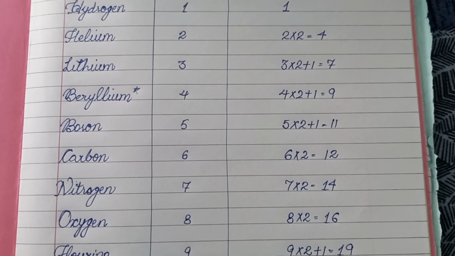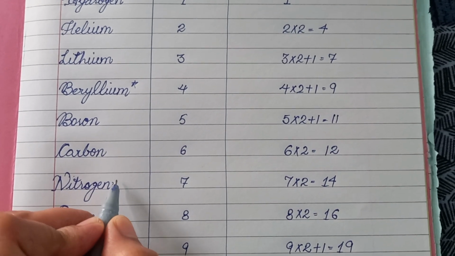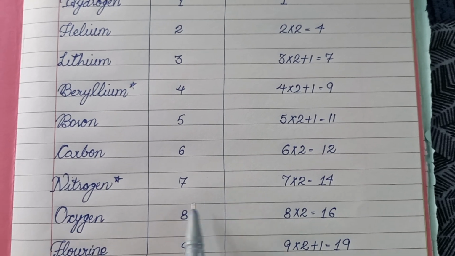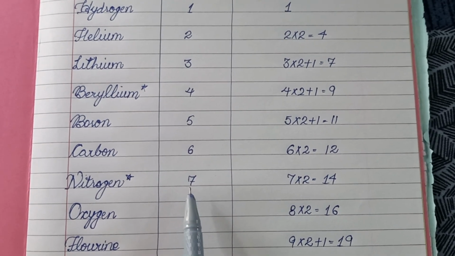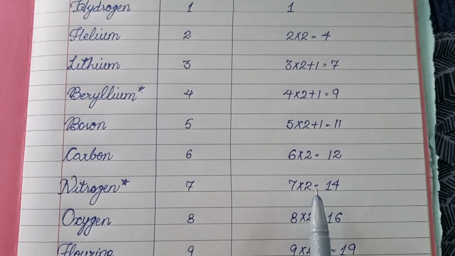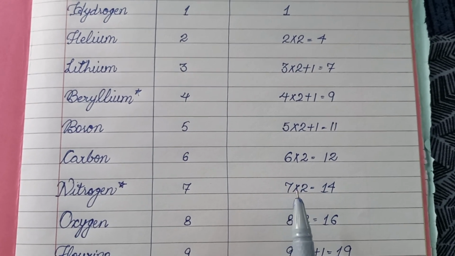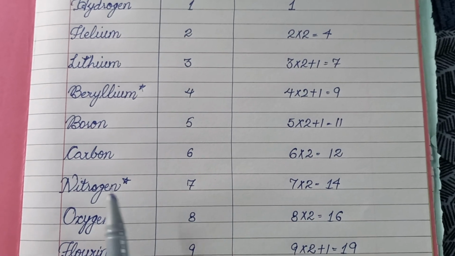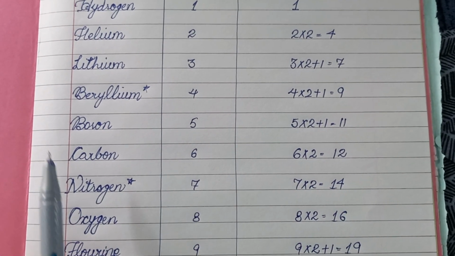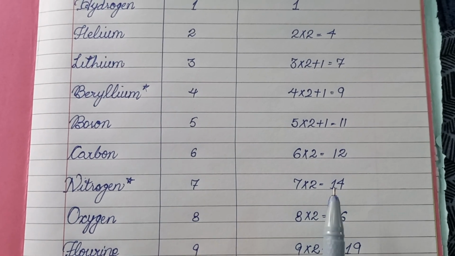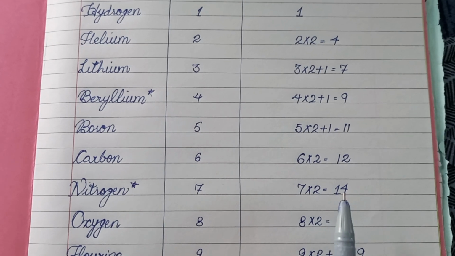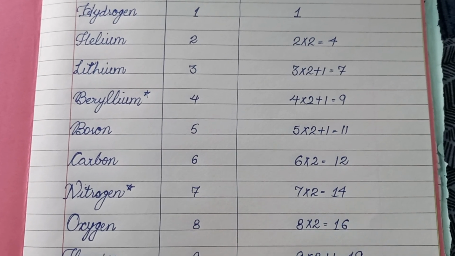And one more exception is there, that is in the case of nitrogen. In the case of nitrogen, the atomic number is odd, but here we don't need to add 1 after multiplying the atomic number by 2. So there are two exceptions, beryllium and nitrogen. In the case of nitrogen, even though the atomic number is odd, you do not need to add 1 after multiplying it by 2.